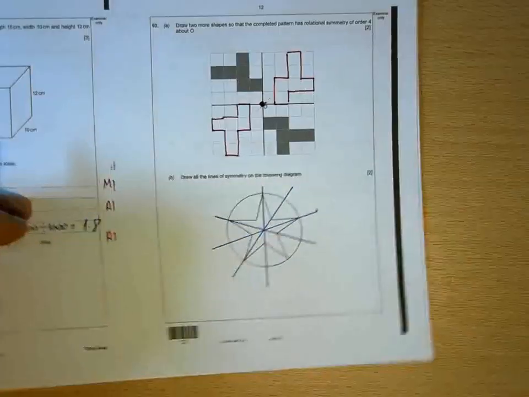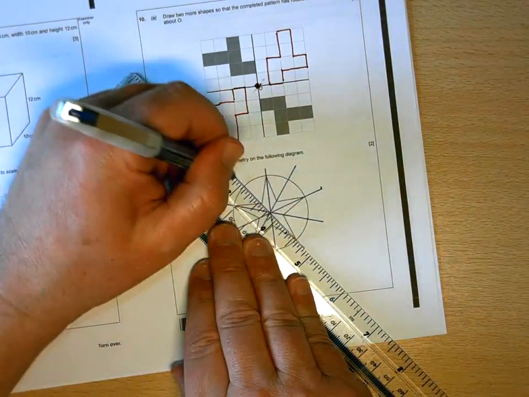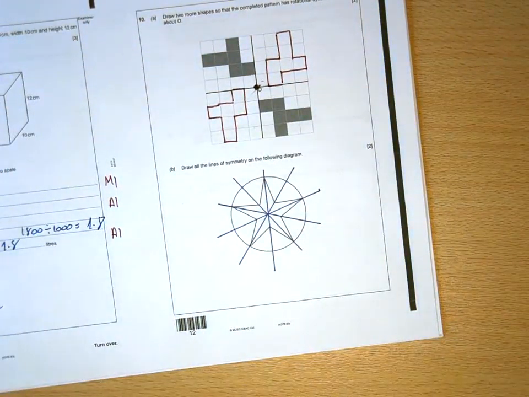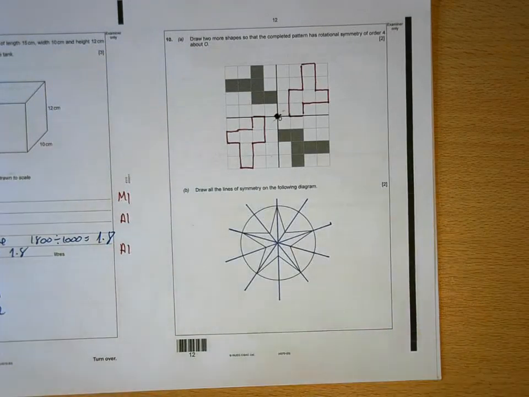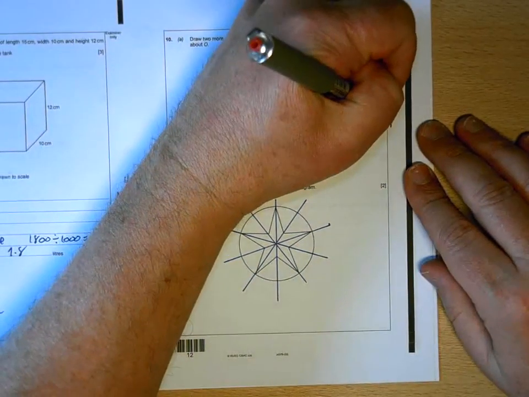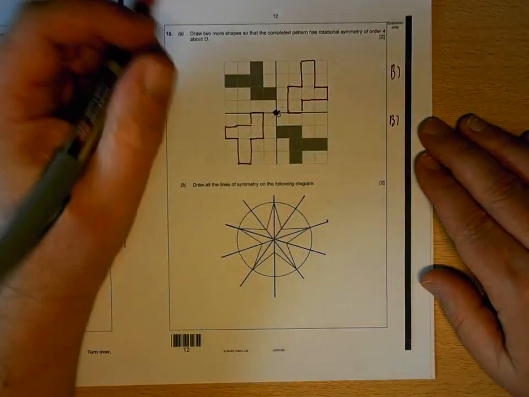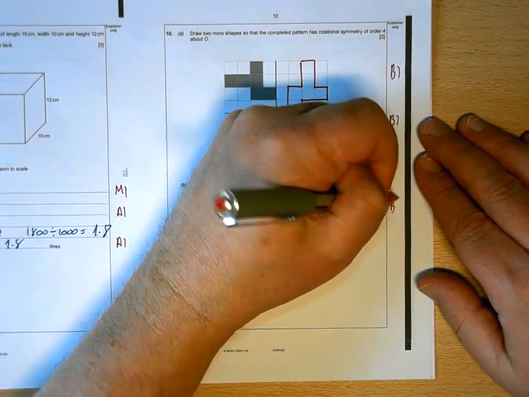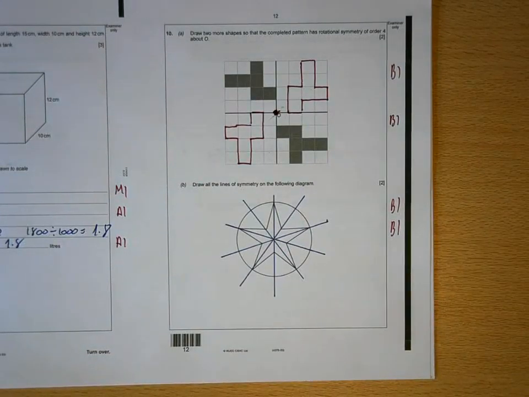No, two more. There's another one there. Every one of those is a line of symmetry. So one mark here for that one, one mark for that one, and then two marks if you've got them all, one mark if you've got at least three correct and no wrong ones.